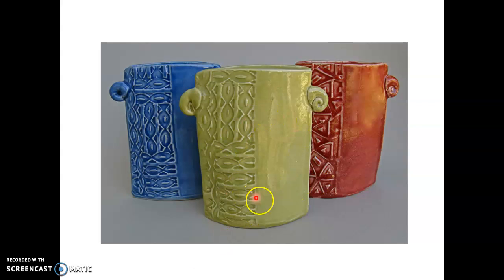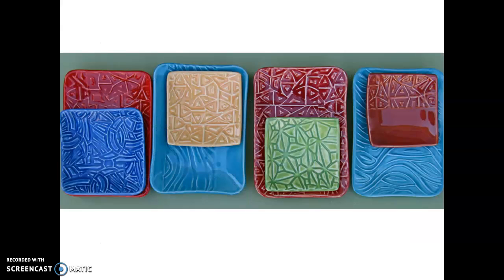This one is made out of a slab, and you can tell that they used a plate or something to create a texture. So when you're rolling out a slab, you can put a texture underneath your clay and then roll your clay on top of it, and then you'll have a really cool looking texture. You can see these are also done in the same way. They're flat, and then they just kind of curl them up on the end.